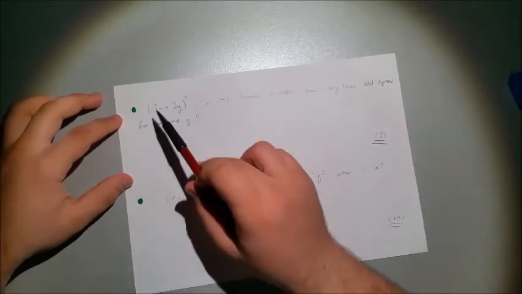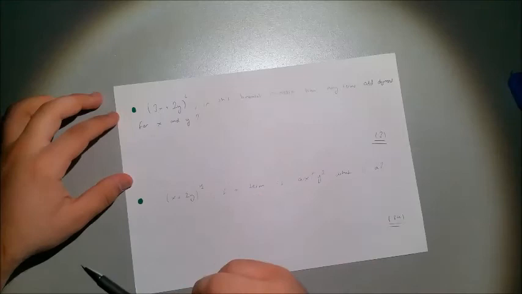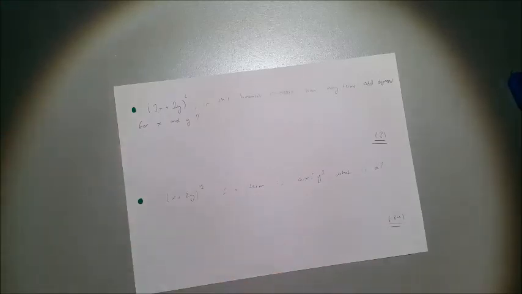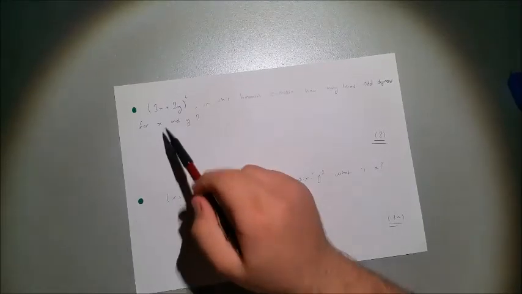The other question, (3x plus 2y) to the power of 6. In this binomial expression, how many terms are odd degreed for x and y?